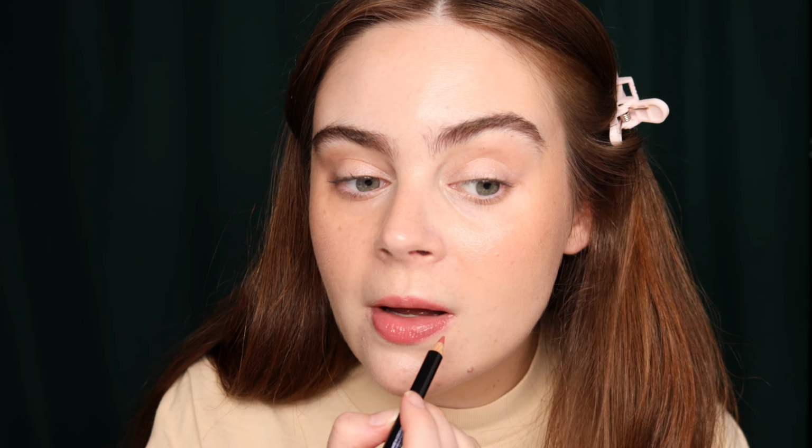I have super, super soft lip lines though. So I'm just going to take French from Say. I've been loving these lip liners so much.